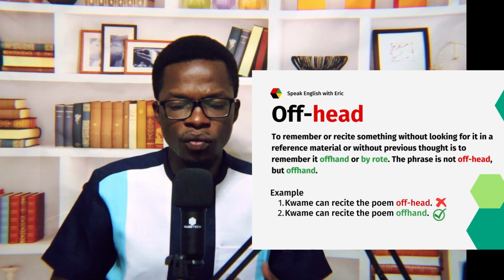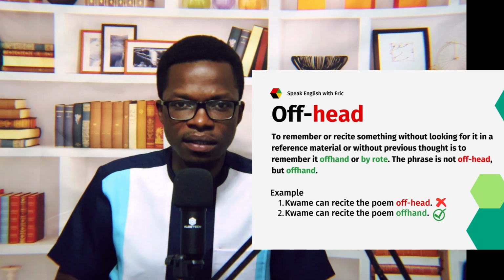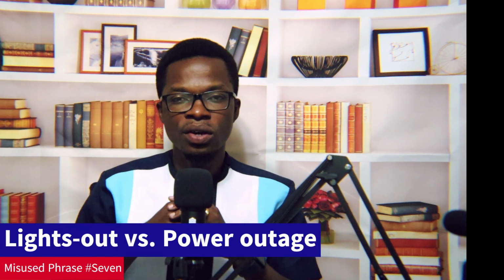So we move to the sixth phrase or expression which we have been using inappropriately. Now this one is a little bit controversial. It's got to do with lights out and power outage. Lights out and power outage.